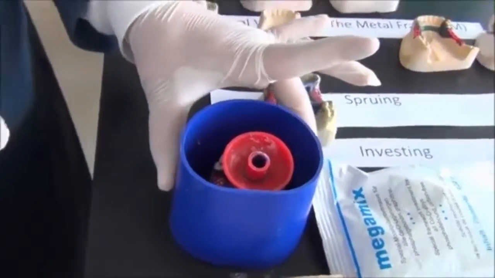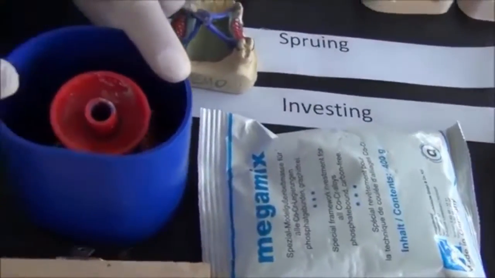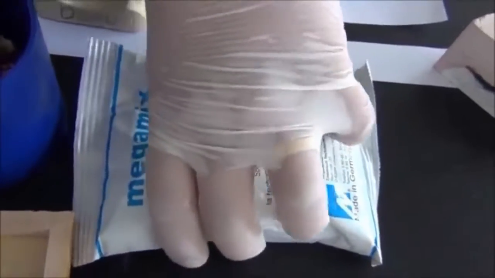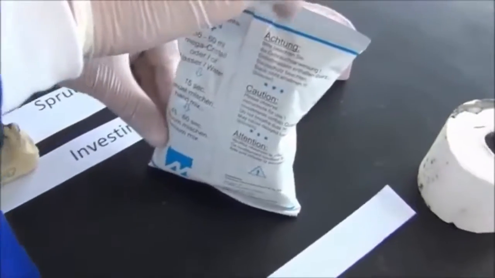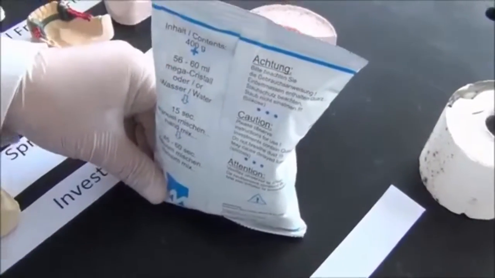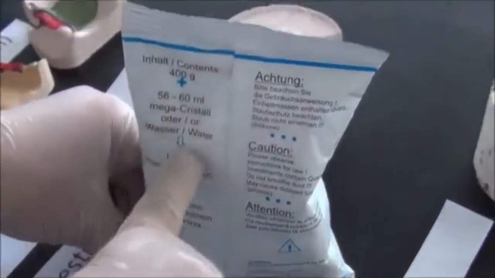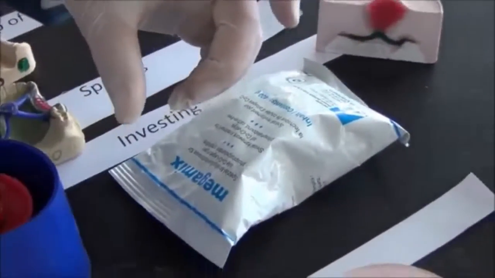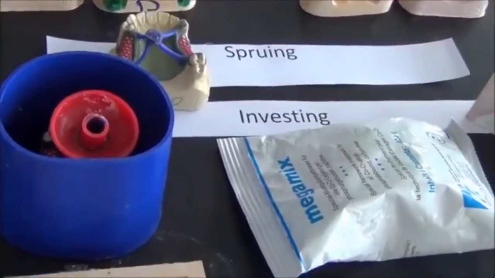Inside this investment ring, I am going to do another pour, but this time I'm going to use investment material. This is the powder, and it could have a special liquid to it or water, depending on the manufacturer instructions. These are mixed, and once we have the wet mix ready, we pour it around the material.